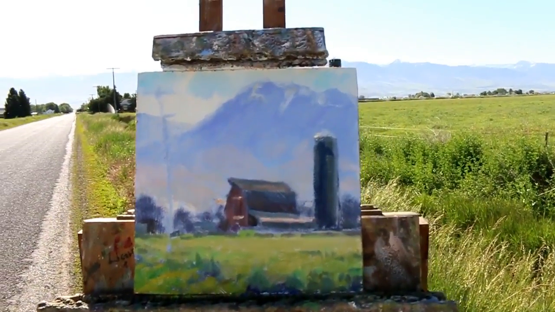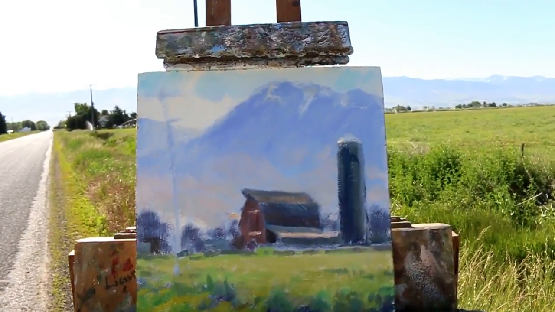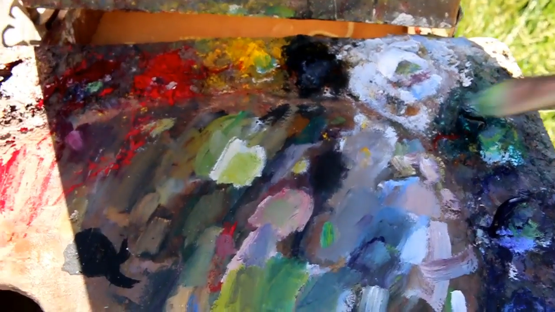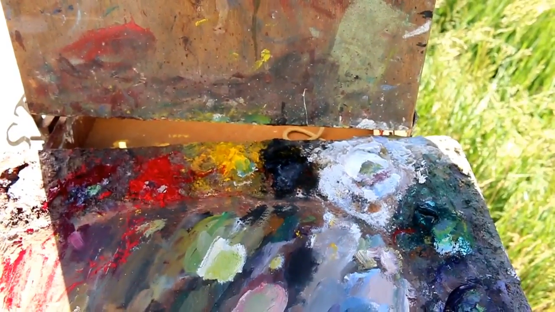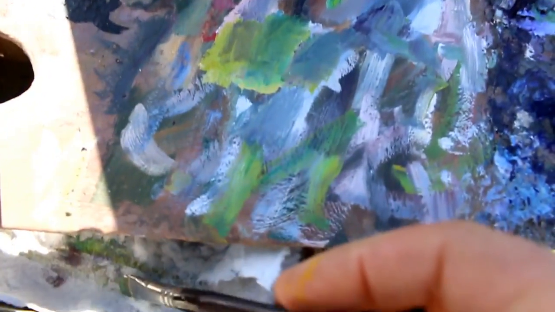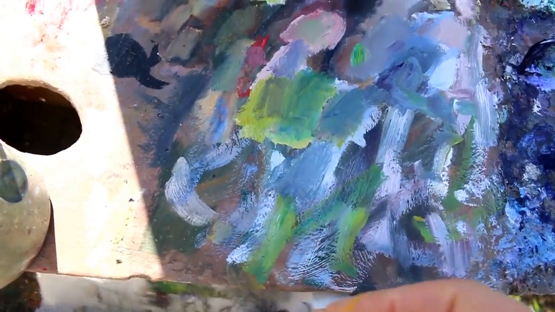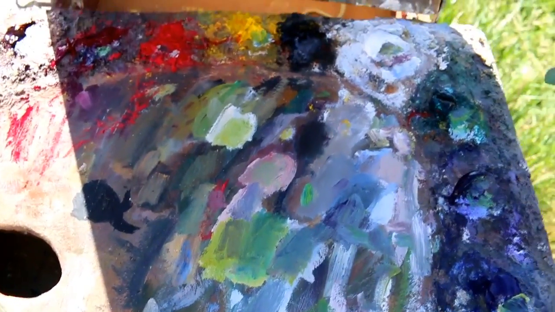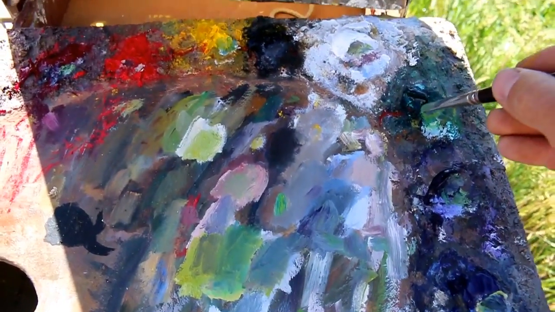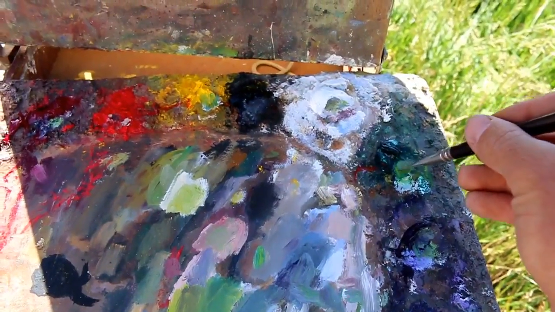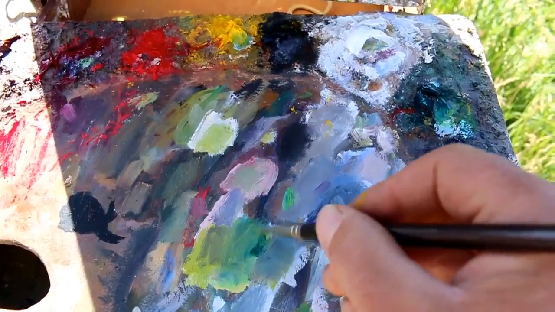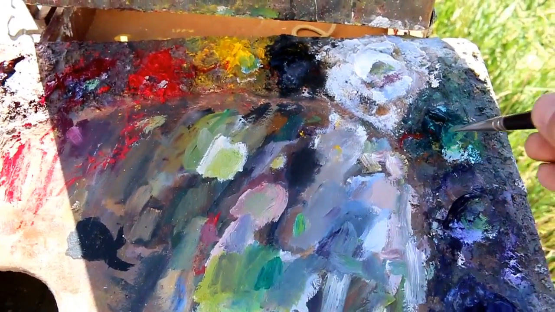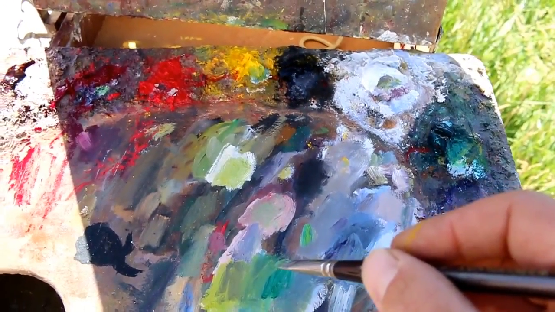Well, goodness, I'm almost done. Just need to get some of those trees in there. Okay, so might as well wipe off my brush on the paper towel here. Then I'm going to paint the tree colors. So I'm starting with this green, because the trees are green.